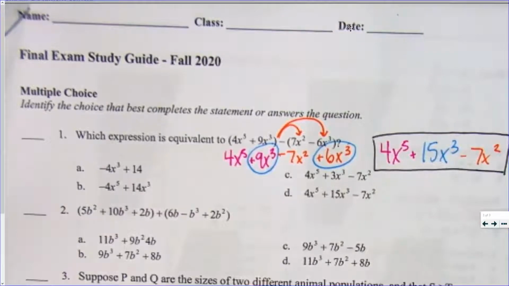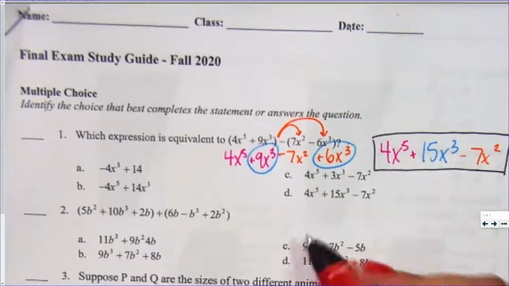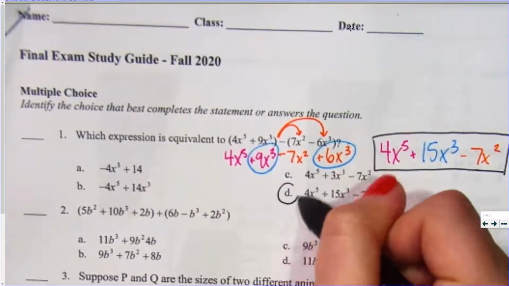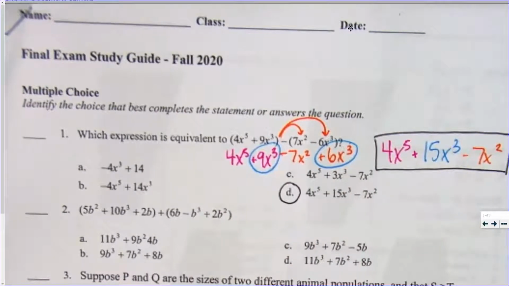Now, if you don't see that on your paper, that's because your answer choices are wrong. But I have an updated study guide, so D is going to be my answer.